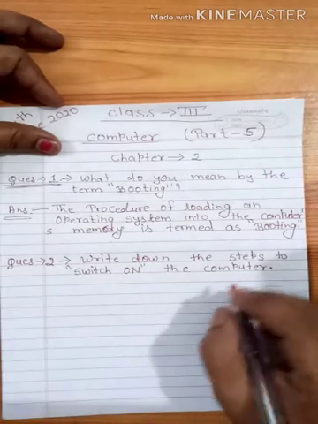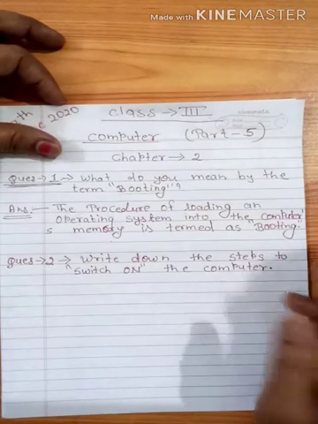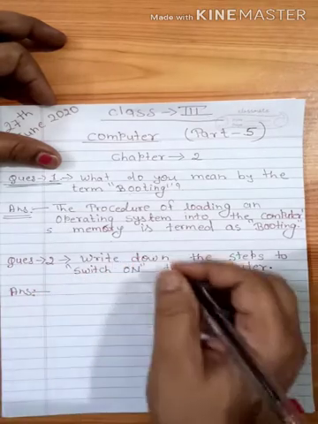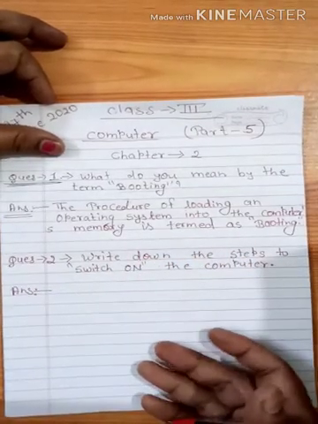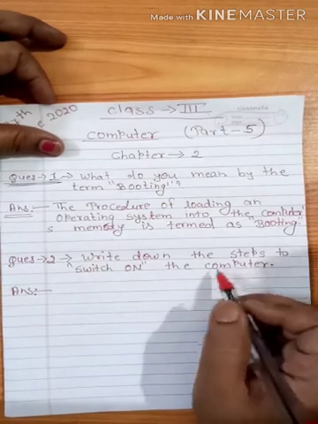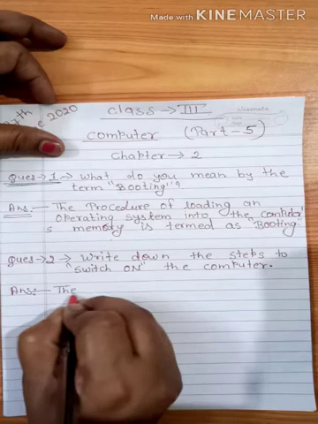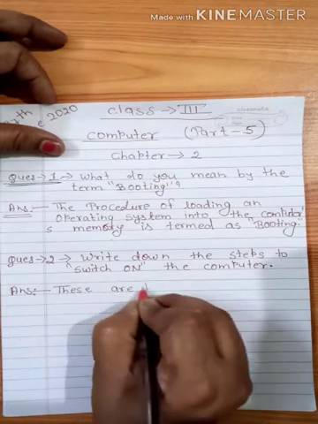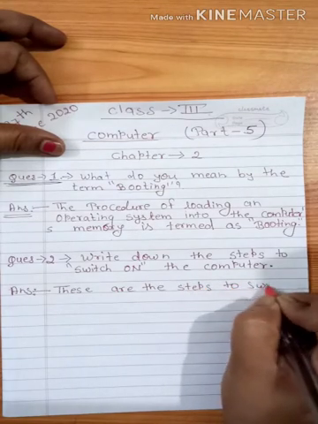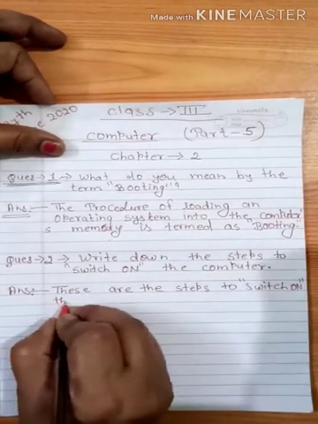Again I am going to give the answer for this question because some of you have forgotten the answer, so that's why I am writing this question again. The steps are very useful when you are going to operate the computer system. So first you have to know what are the steps to be followed to switch on the computer. So start writing the answer. These are the steps to switch on the computer.